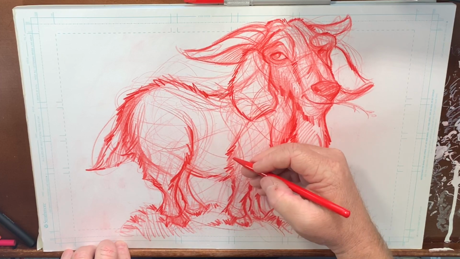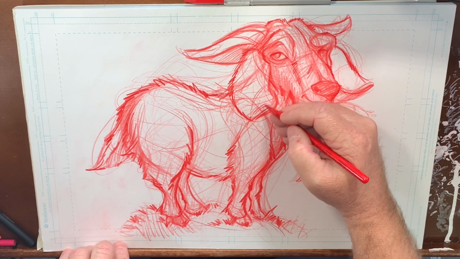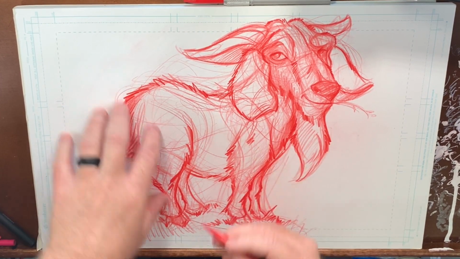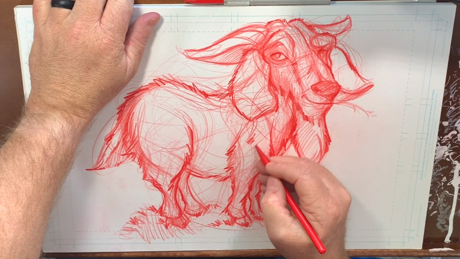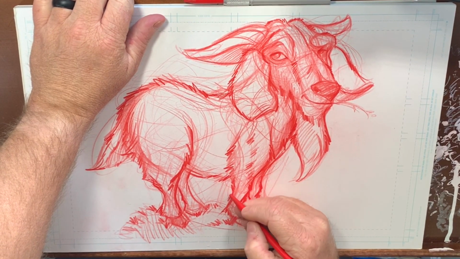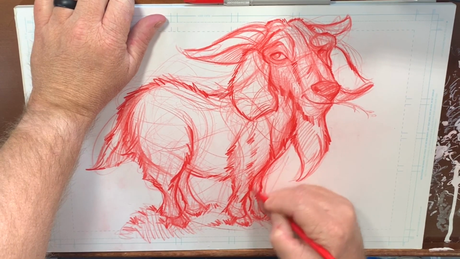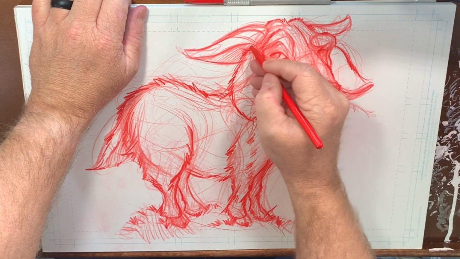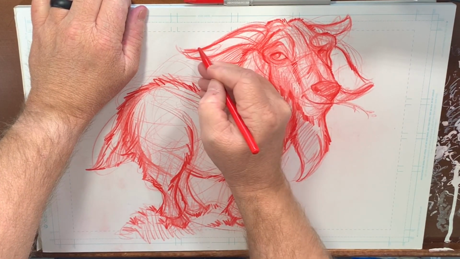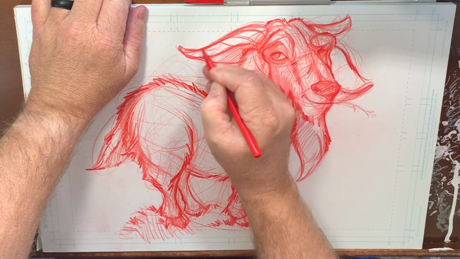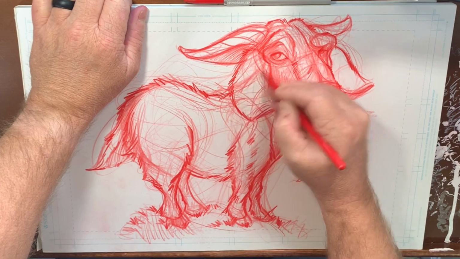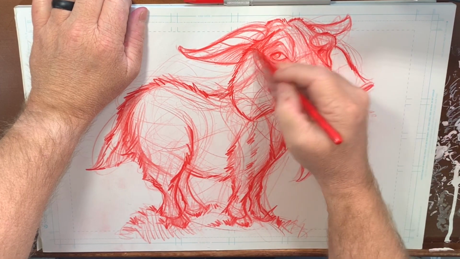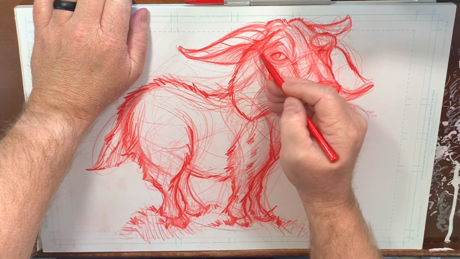So I'm gonna look at the reference here in 2 seconds. Since he is furry, I don't want to go in and draw every single piece of fur. I'm gonna go ahead and just put in the direction that I think, looking at the reference and what it looks like. Okay. That ear comes forward. Okay. So let's go ahead and shade that in slightly.